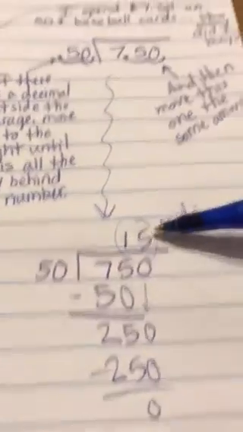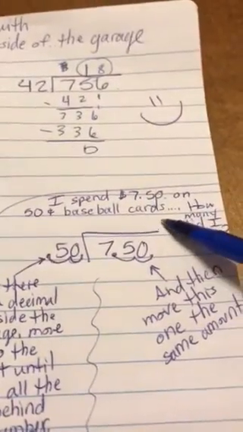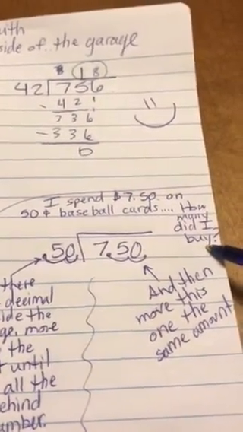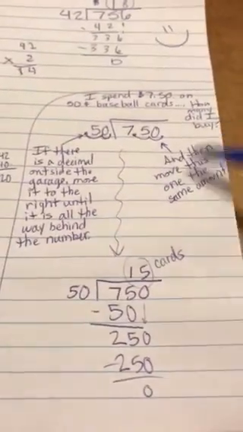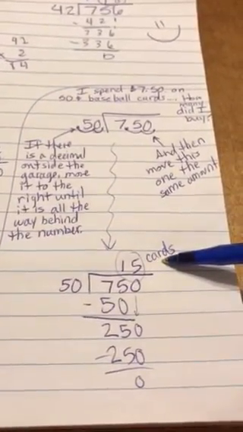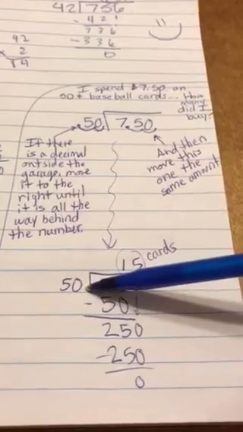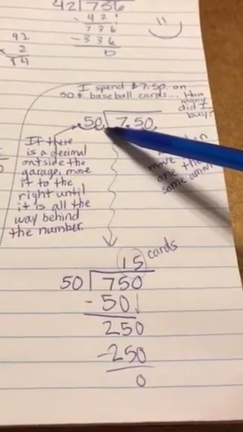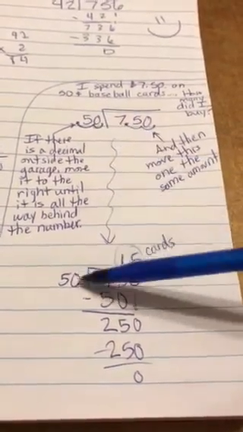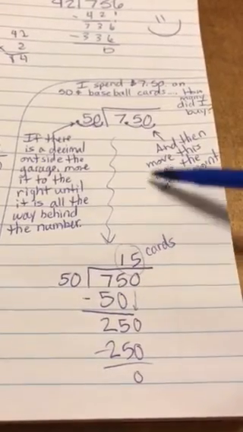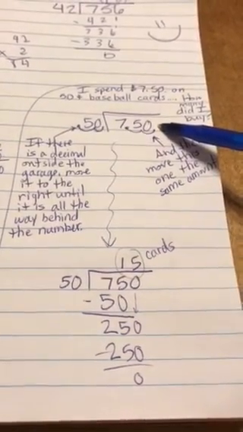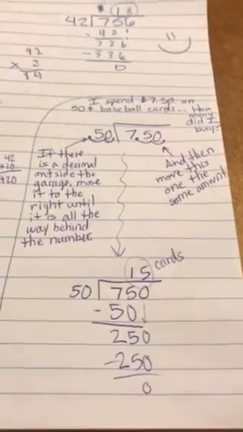Now, what was my question? Baseball cards. How many did I buy? So my answer is I bought 15 cards. They were each 50 cents. Remember, that used to be .50. And once I bought them all, I ended up spending $7.50. And that's our division for today.